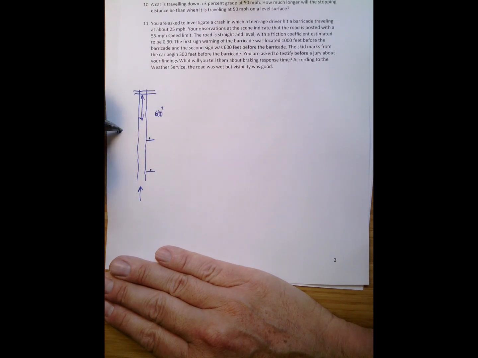So this is 1,000 feet, and this is 600 feet. Those are the signs. And then the skid mark is 300 feet long. And so what we want to do is try to determine whether the driver saw the signs. Clearly the vehicle traveled 700 feet, 1,000 minus 300, before initiating braking.